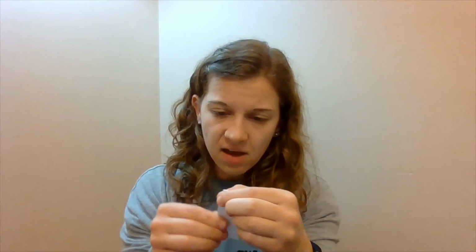All right, what shape do I have here? A square. Good. So we can get a line of symmetry by folding it in half first, right? There's one line of symmetry. This side matches this side perfectly, right? Then, but we could also make a line of symmetry across.